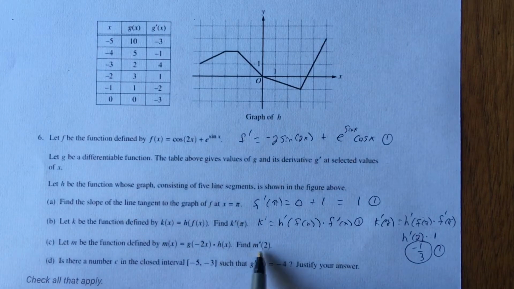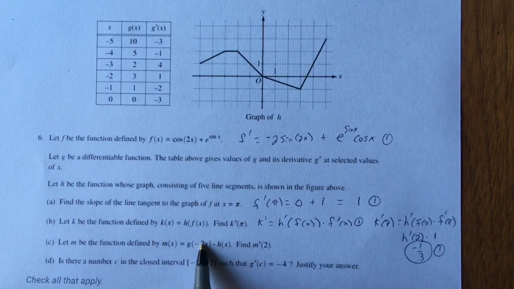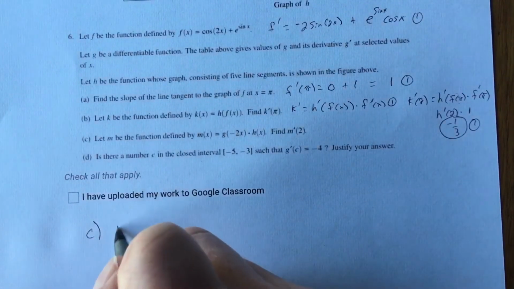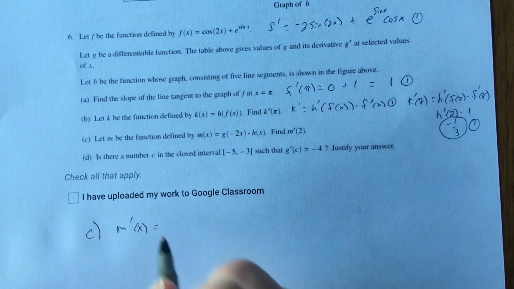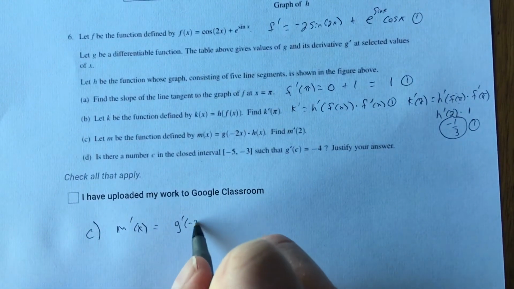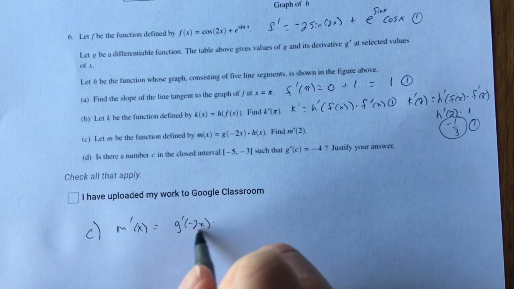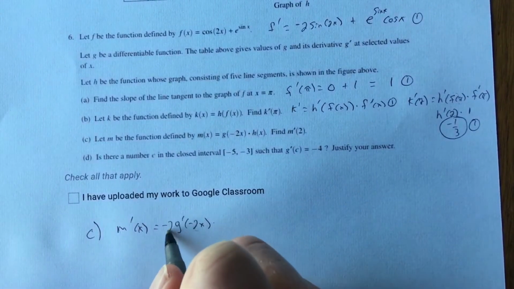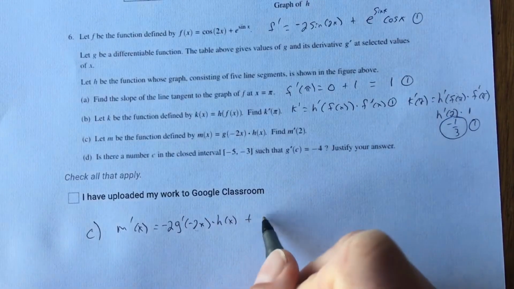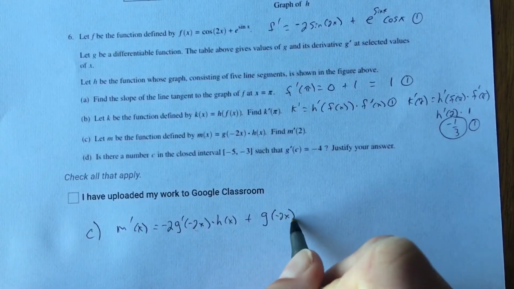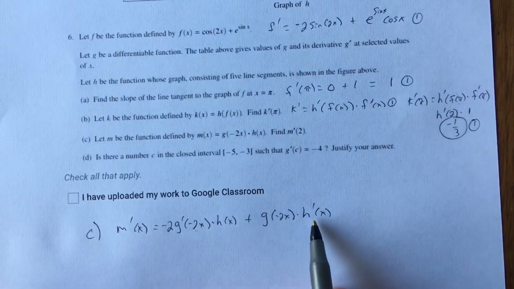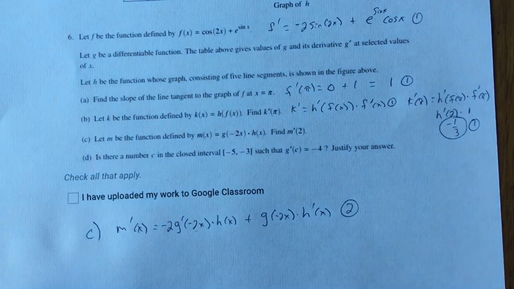Okay. Now, C says let m be a function given by g of negative 2x times h of x. Find m prime. So this is a product rule with a little bit of chain thrown into it. So we'll do that here. m prime is going to be the derivative of g, which will start off as g prime, leave negative 2x alone, times the derivative of negative 2x, which is negative 2, times h of x as is, plus g of negative 2x times h prime of x. Now, if you correctly got through that, they gave you 2 points for all of that.